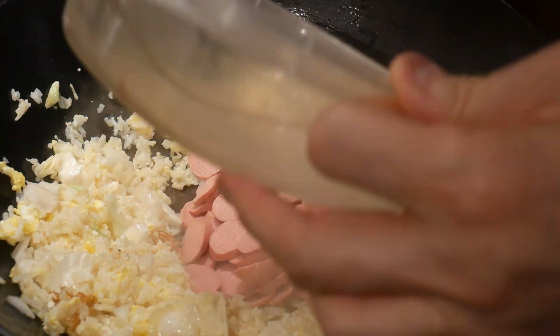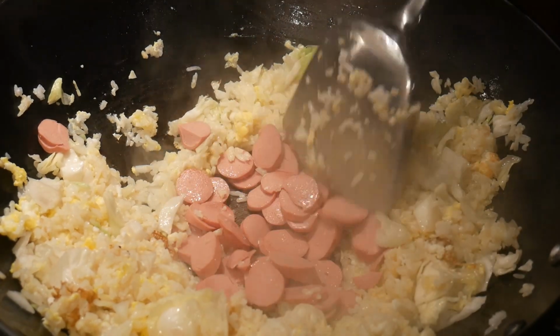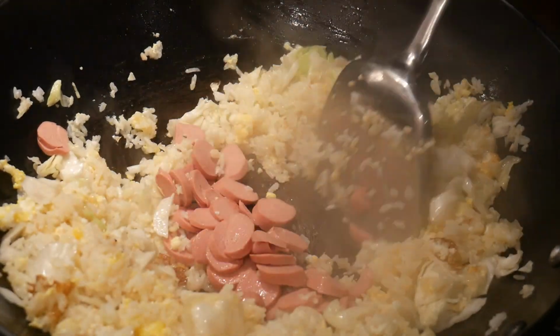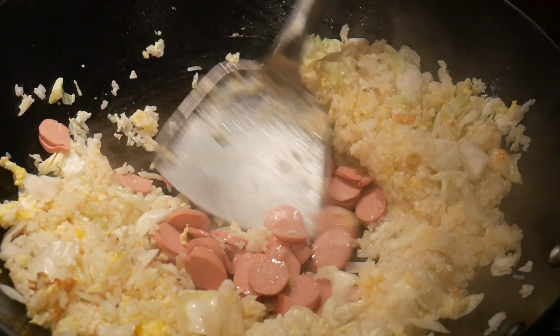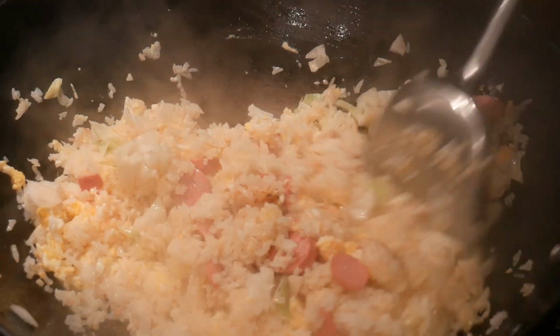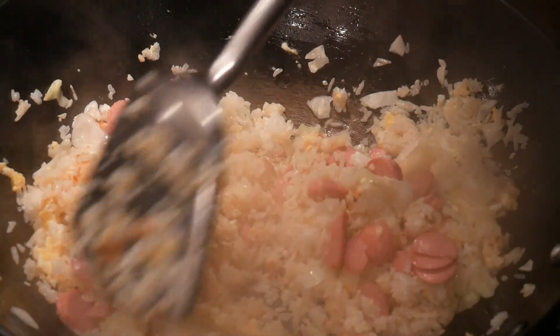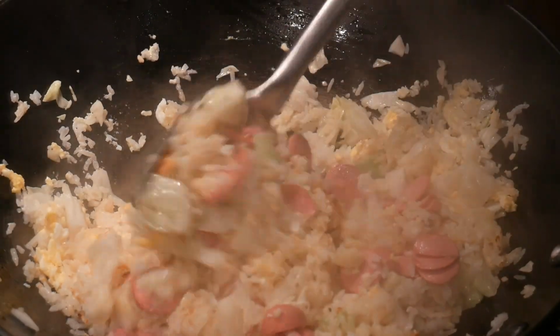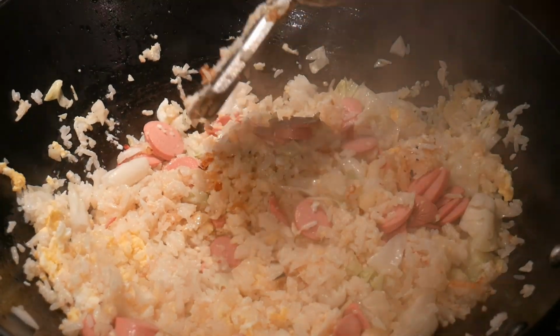I'm going to add a little bit of oil, and then I'm going to add the hot dog directly into this area. The goal is to fry the hot dog slightly before mixing it with the fried rice. Now, since this hot dog is already cooked, all I have to do is warm it up to the temperature of the rice. You can substitute the hot dogs with other kinds of meat such as ham.